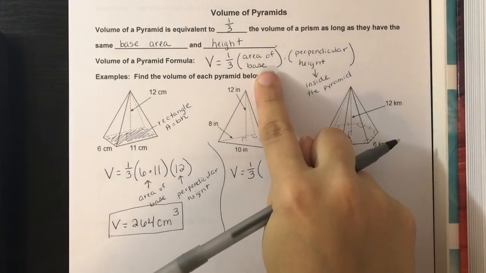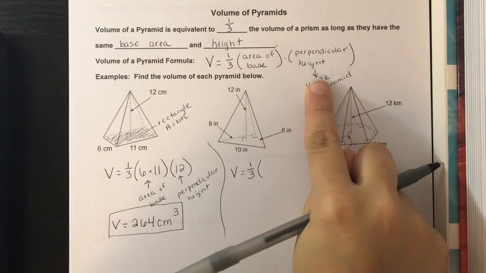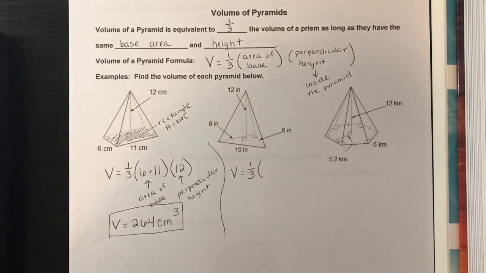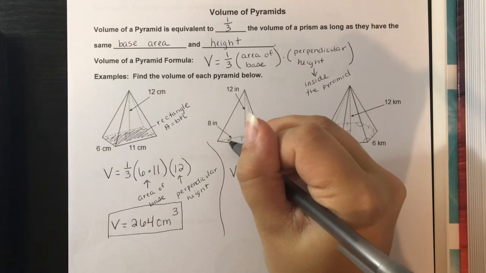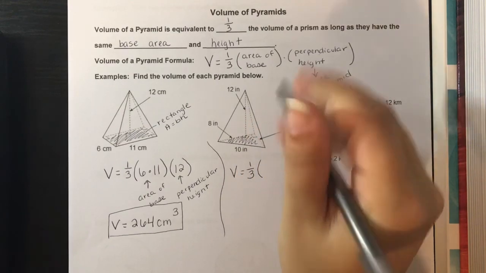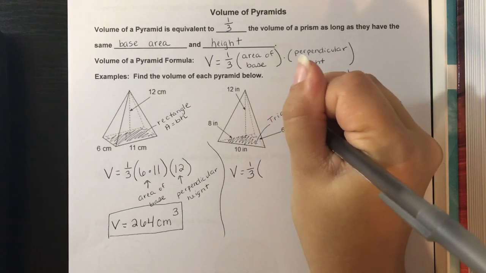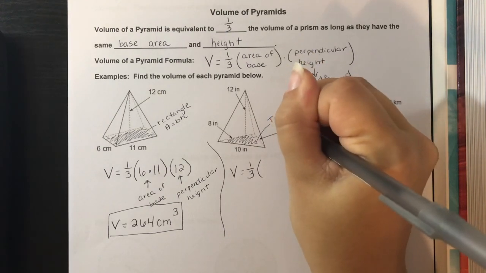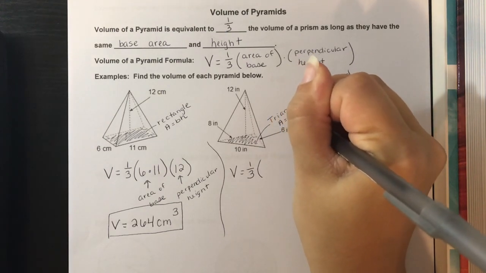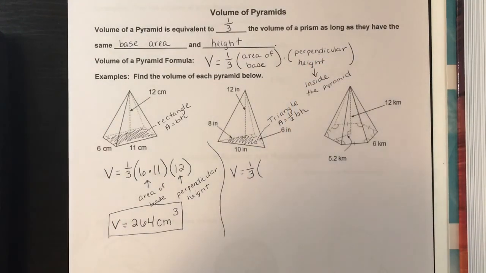1/3 times the area of the base times the perpendicular height. In this example, the base is a triangle. So this base is a triangle, and the area formula for a triangle is 1/2 base times height.